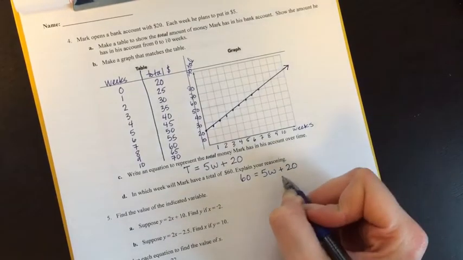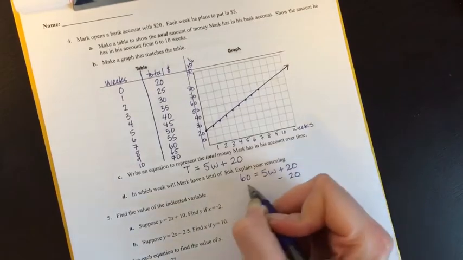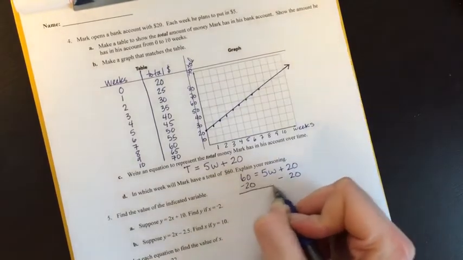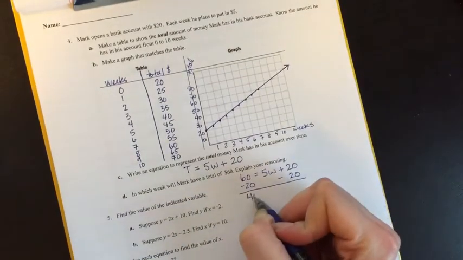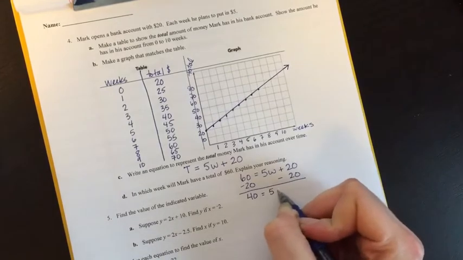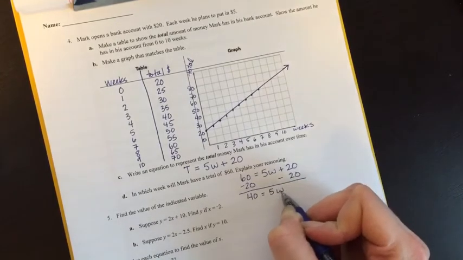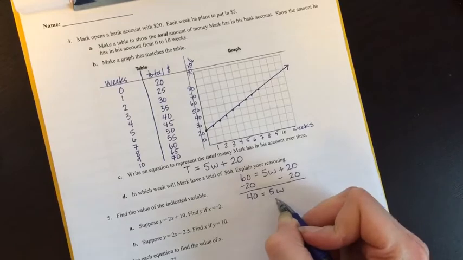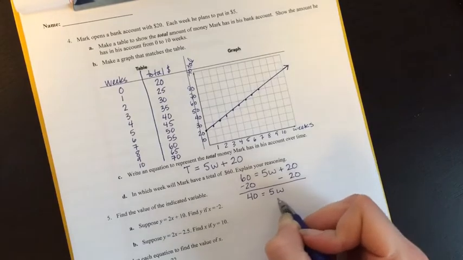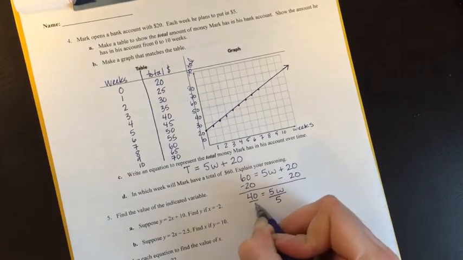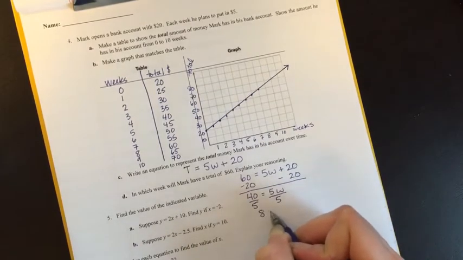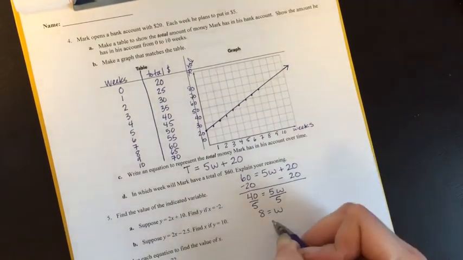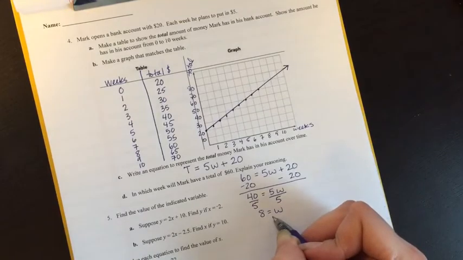To solve this, we subtract 20 from both sides. 40 now equals the 5W. And to undo the multiplication that's happening with our variable here, we do the opposite operation, which is to divide by 5. And we get that at 8 weeks, Mark will have a total of $60.